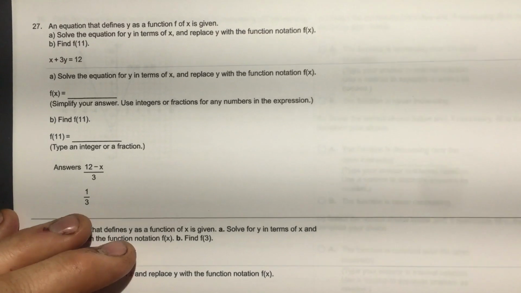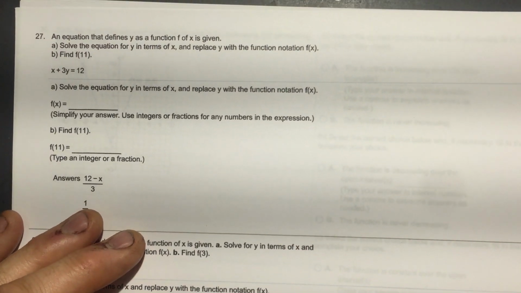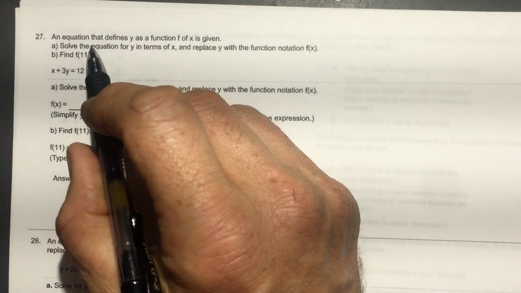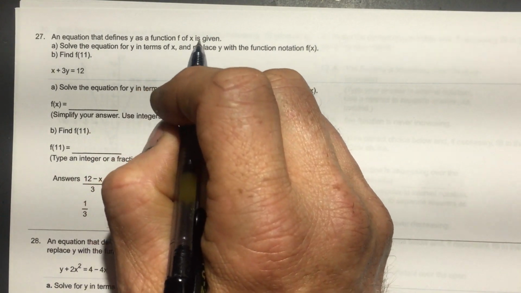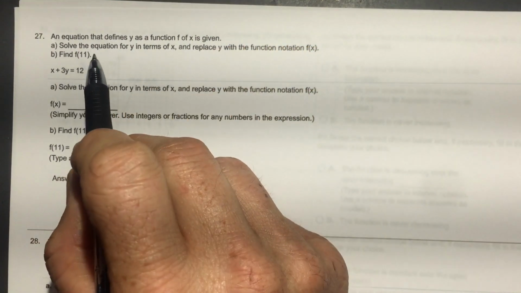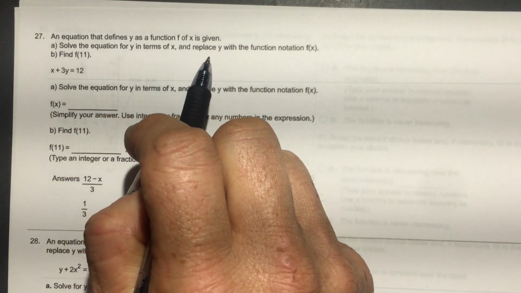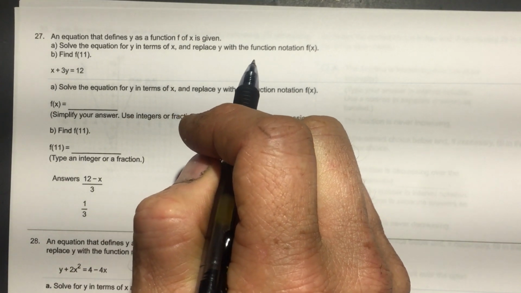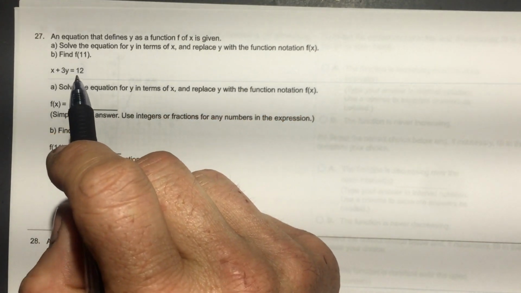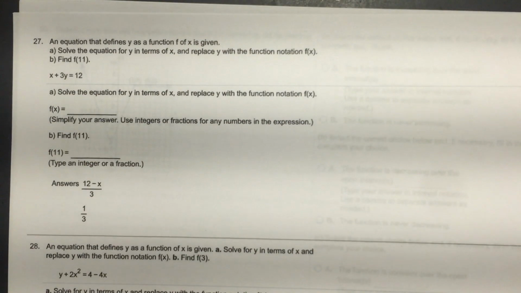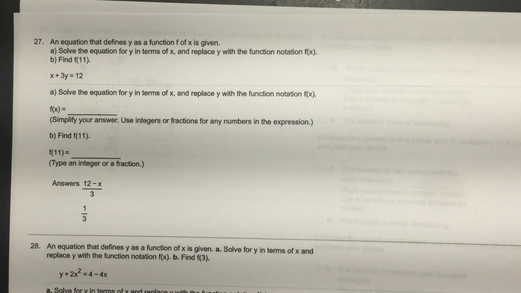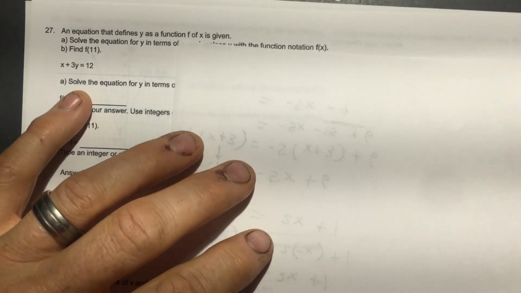All right, 27. An equation that defines y as a function of x is given. Solve the equation for y in terms of x and replace y with the function notation. And then find f of 11. So right here we have this equation here. Let's get some paper.